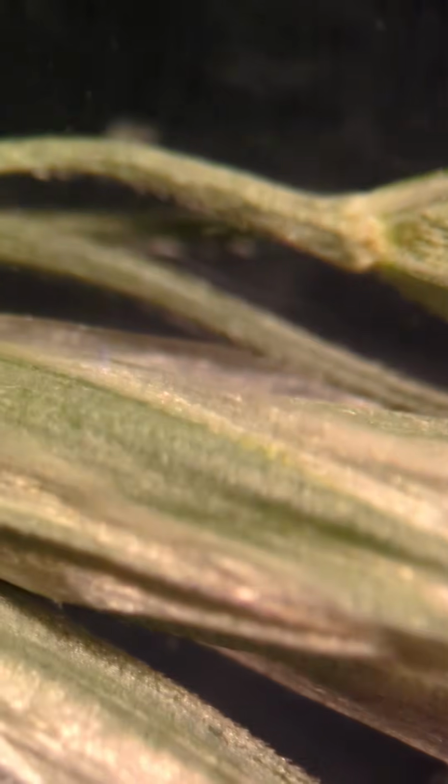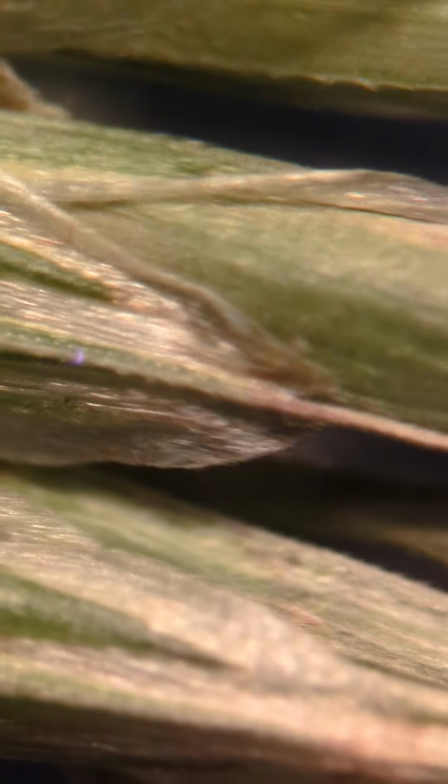See how it's all wavy, and it's got these little hairs all over it. And it's kind of like wee wee wee, because when the wind hits it, it shakes it, and all the pollen or whatever's in there gets knocked out of these things.